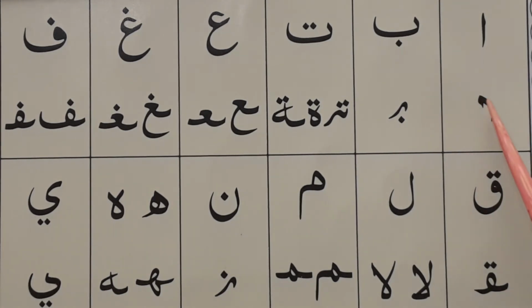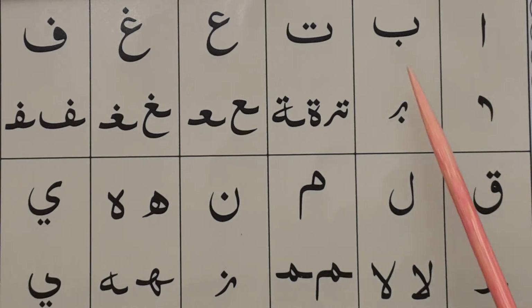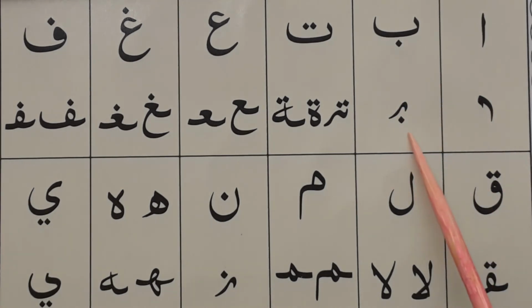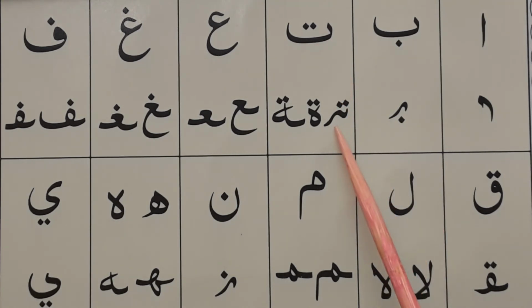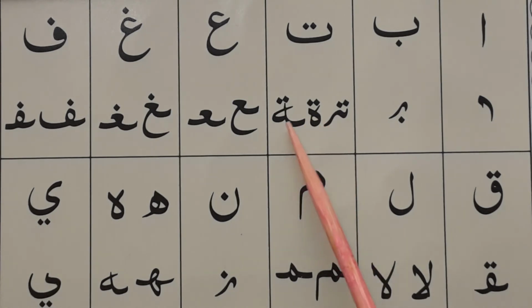Different shapes of these letters are given here. Alif might look like that, or it might look like that. Ba, kind of a different shape like that, for example. Ta, you got three shapes of ta here in the beginning, and normally you find this at the end, ta and ta marbuta we call it, a closed ta, circular ta.